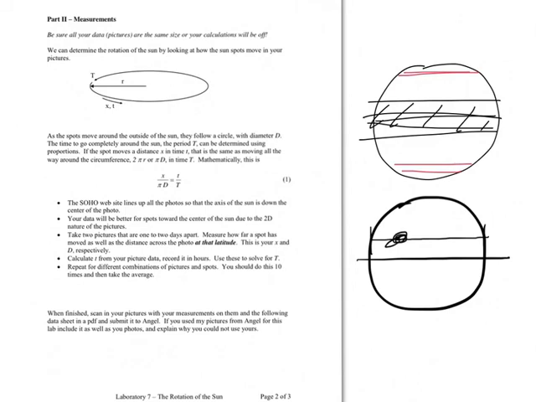So calculate T from your picture data and record it in hours. The pictures might say this was taken on this date at this hour. If you have one that's 2 days later but an earlier hour, that might be like 46 hours difference. From just that information, we're able to calculate the time from our picture data, and we can use that to solve for the period of the sunspot. I want you to repeat this for different combinations of pictures and spots, about 10 times, and take an average.